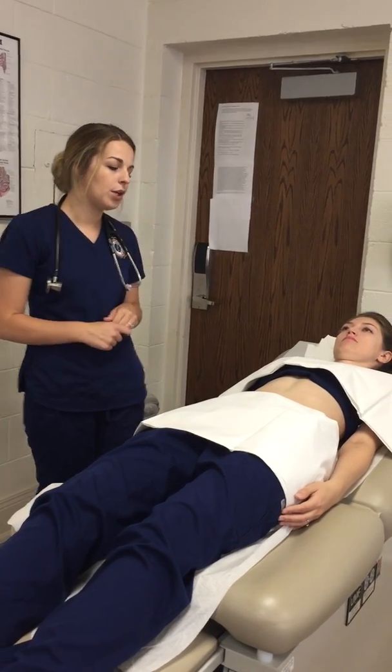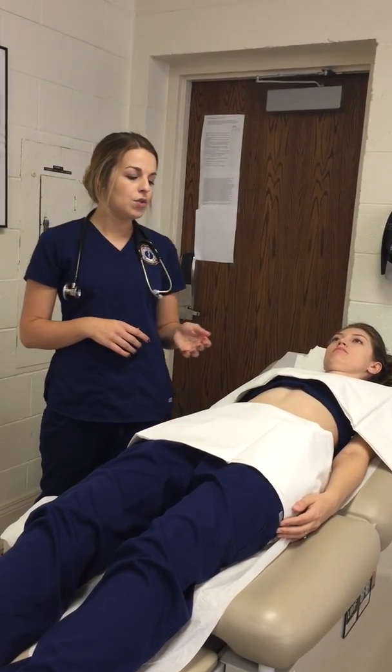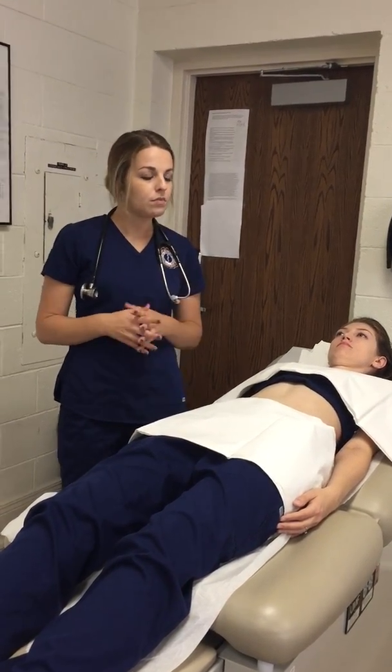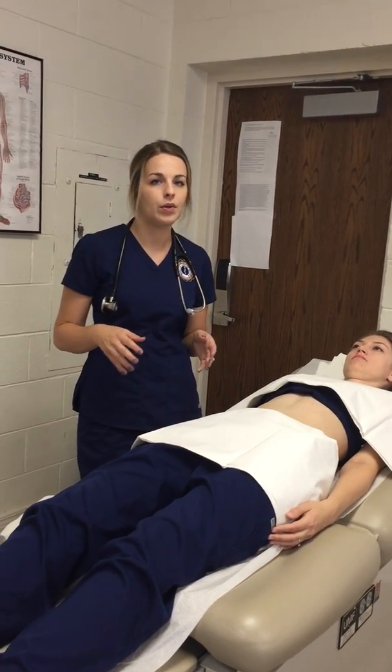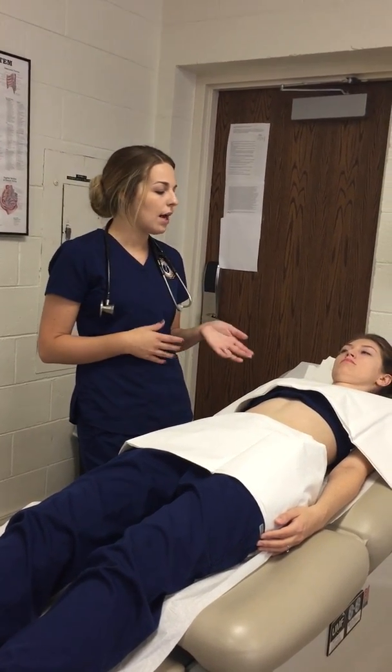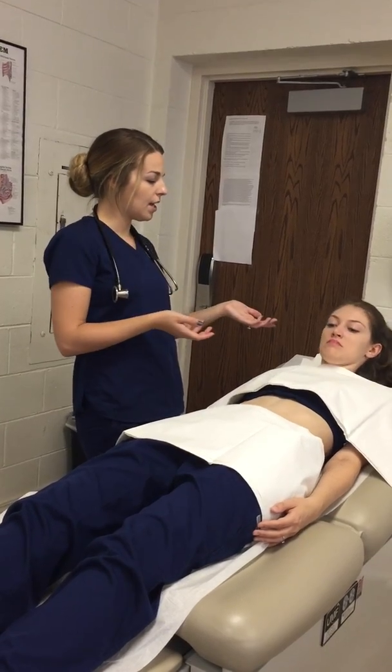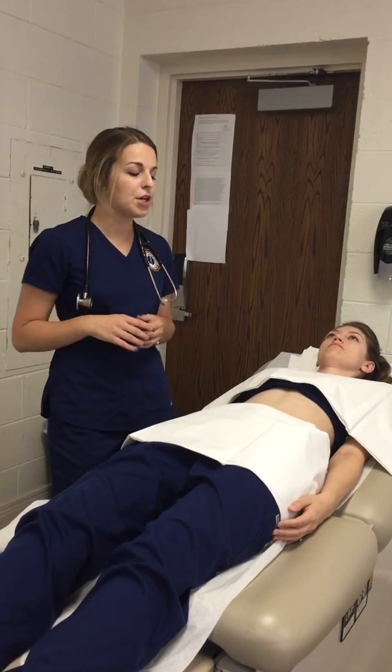Now I'm going to check for ventral hernias. Now ventral hernias are usually in the abdominal wall, and they're exclusive of inguinal hernias. So I'm going to go ahead and have the patient lift your shoulders and head up. And when doing so, if she had a ventral hernia, I would see the bulge of that hernia.